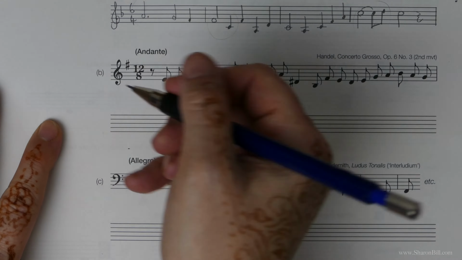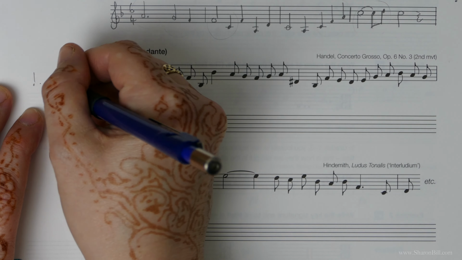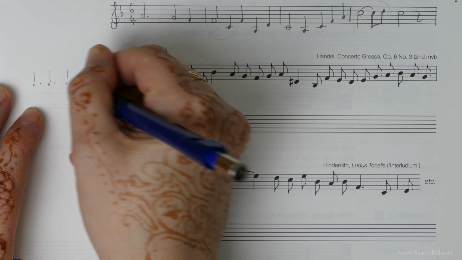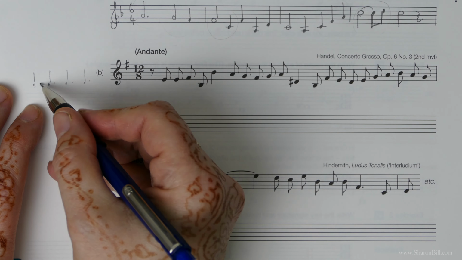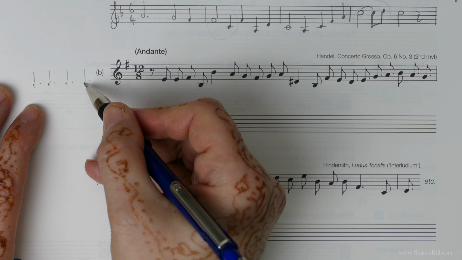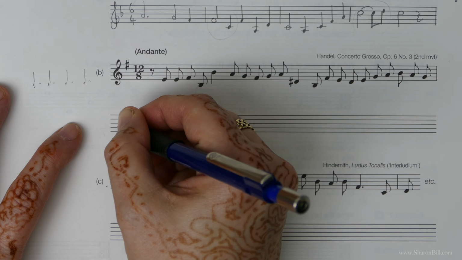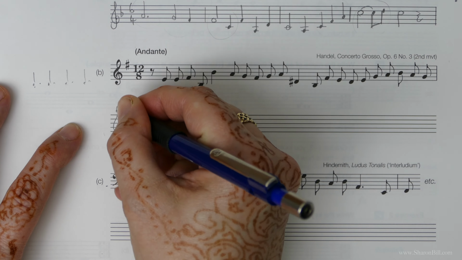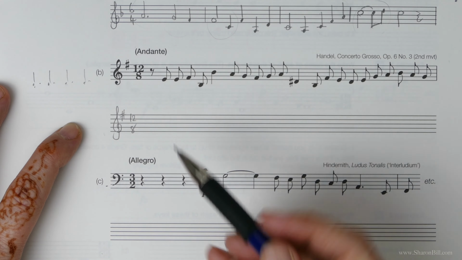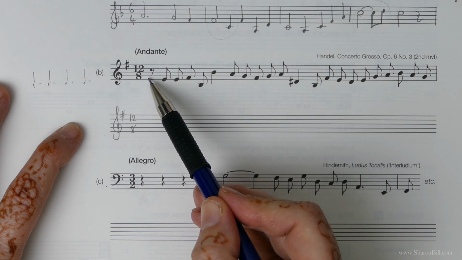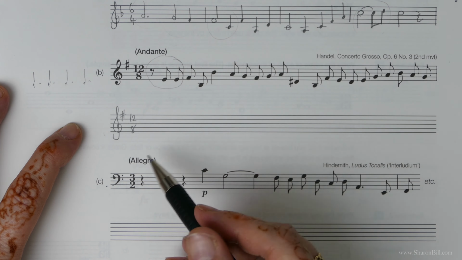We're in 12/8, which is quadruple time, and we're counting in 4 groups of dotted crochets. That's what we're having to reflect. 1, 2, 3, 4, 5, 6, 7, 8, 9, 10, 11, 12. And so we need to reflect each group of 3, not forgetting rests. And so our first group of 3 will include a rest. So 1, 2, 3 will need to go together.